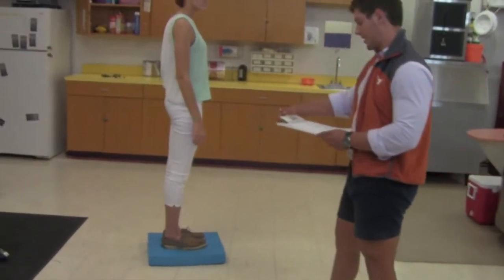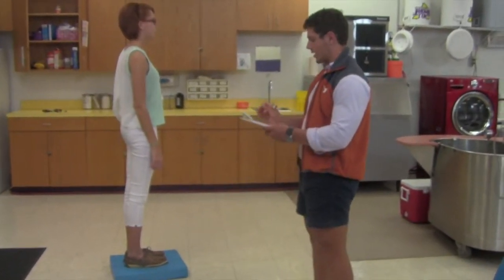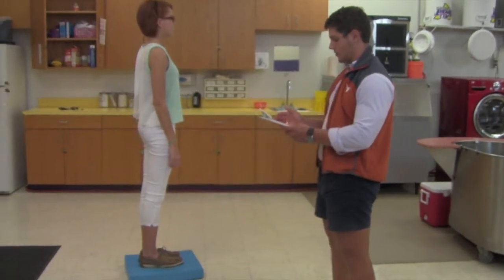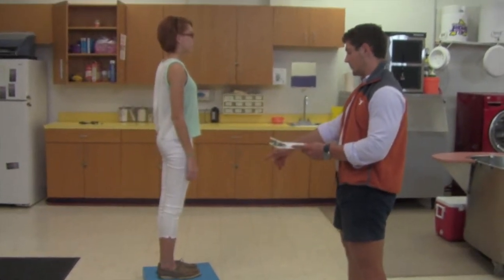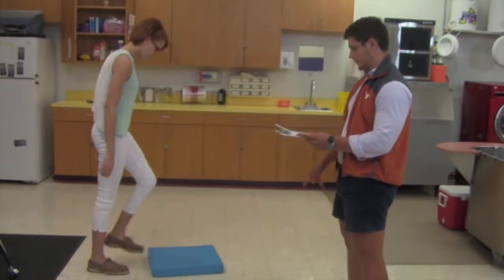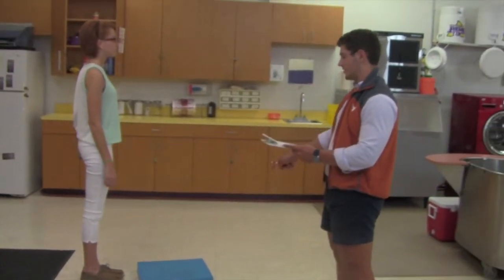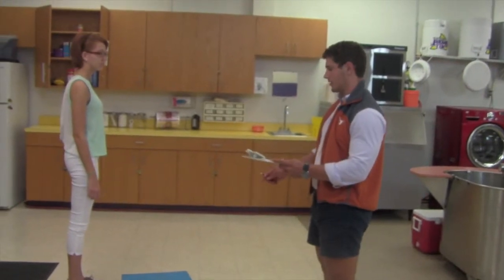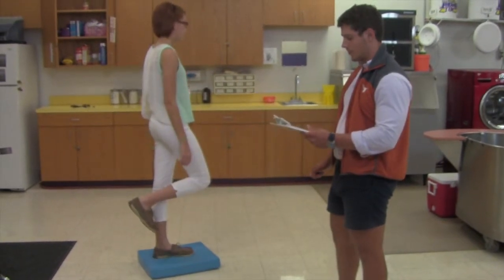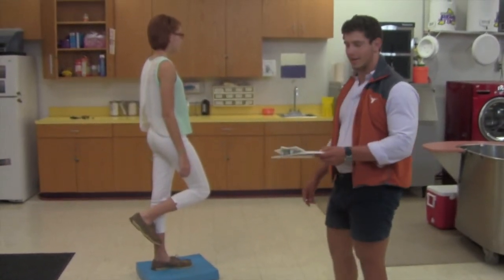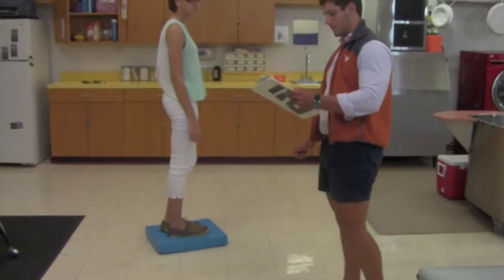And while she stands, I mark the number of mistakes she has. So for every one, I mark it down, and I time for 10 seconds. And then I have her do the same thing on the ground for 10 seconds. And then once she's done with that, you do the same thing, but standing on a single leg. And I record the number of mistakes she does. And a mistake is like any time that she might fall or have to use her other foot.